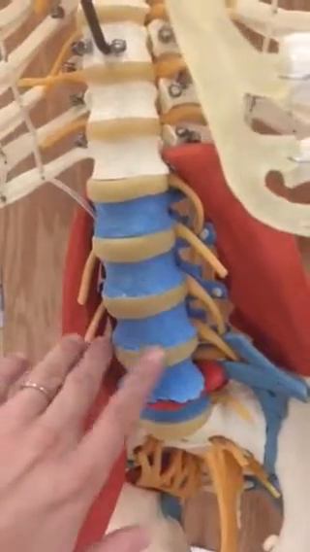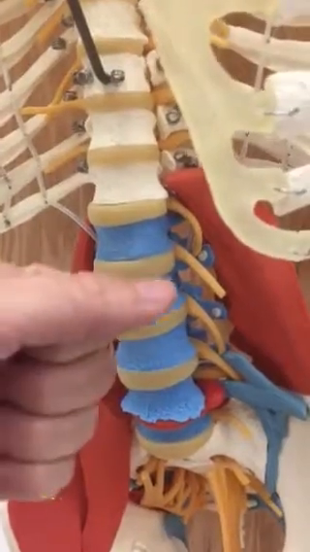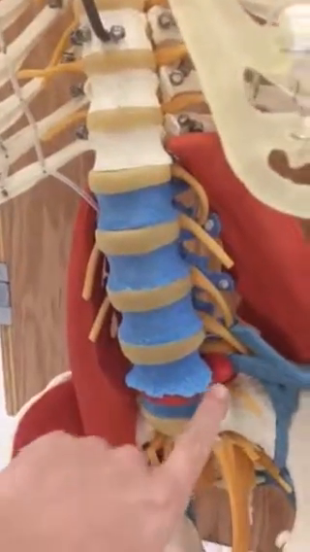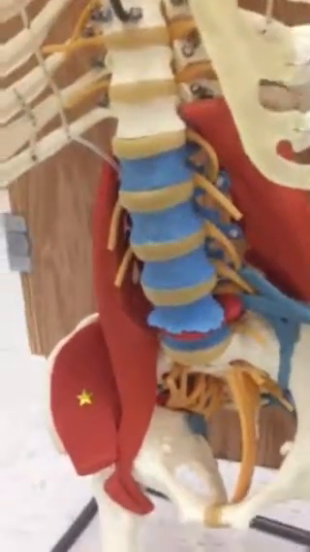Literally, the annulus fibrosus is torn in some way, and the jelly in our donut gets squished a little bit. So that's the nucleus pulposus coming out of the annulus fibrosus, which has failed.